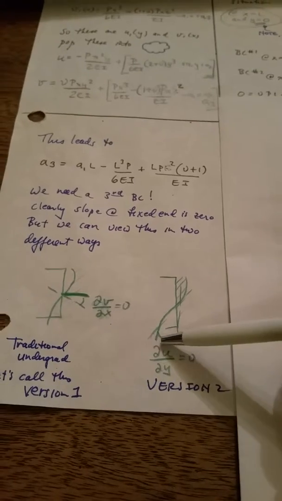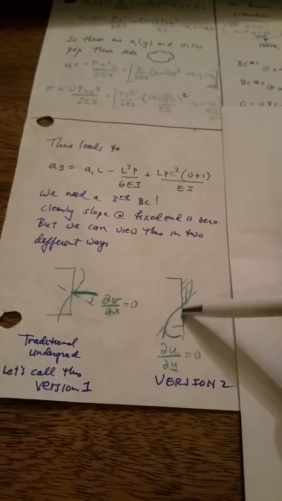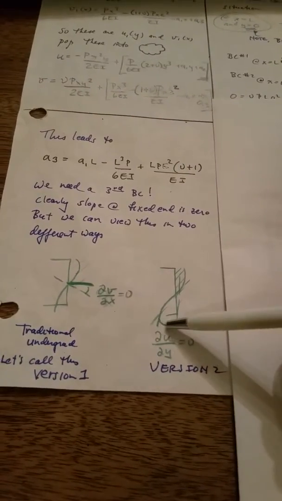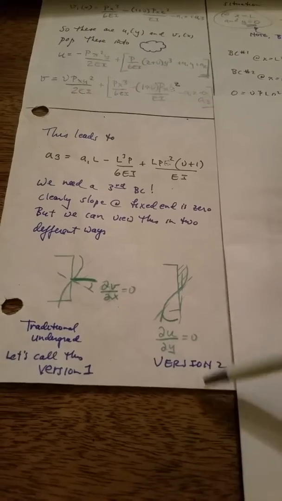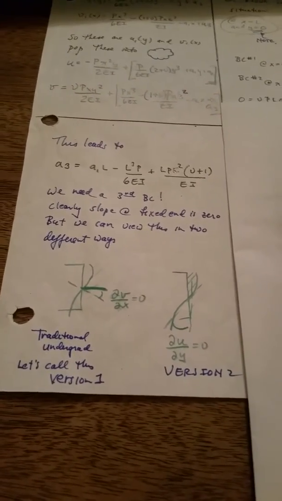And then for homework, I want you to do a second version of this where it's the run over the rise. Partial u, partial y. I hope somebody's head just exploded. Partial u, partial y is also the slope. And we're going to call that version 2 for your homework. Good luck.